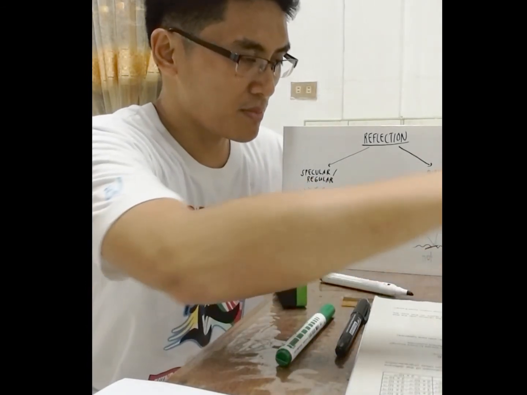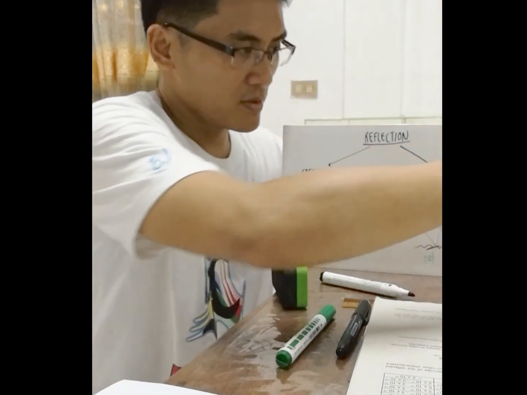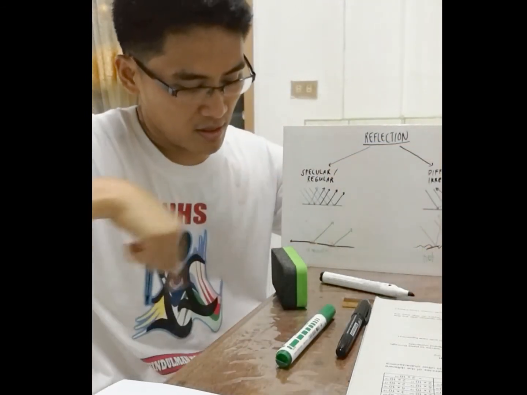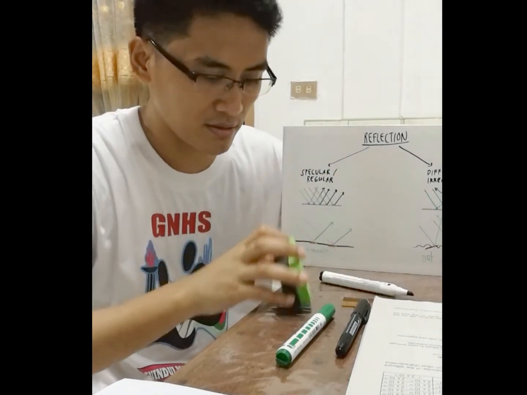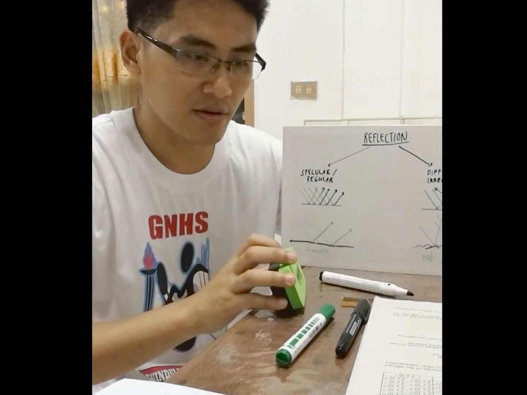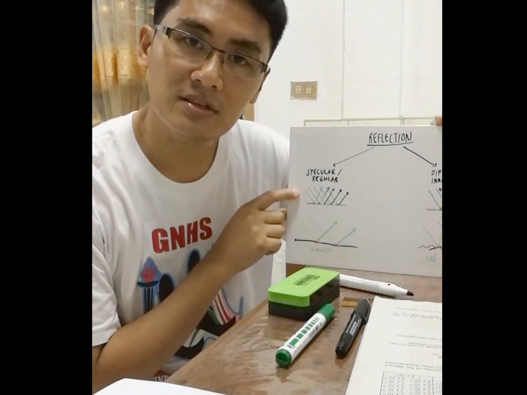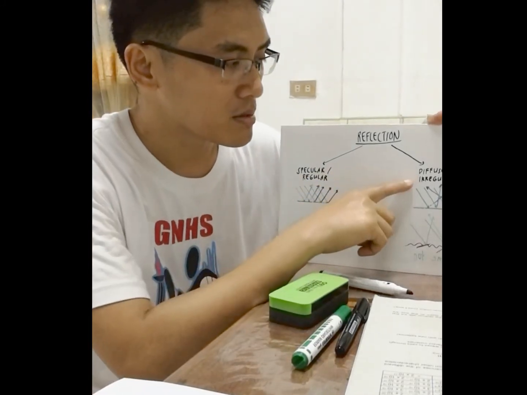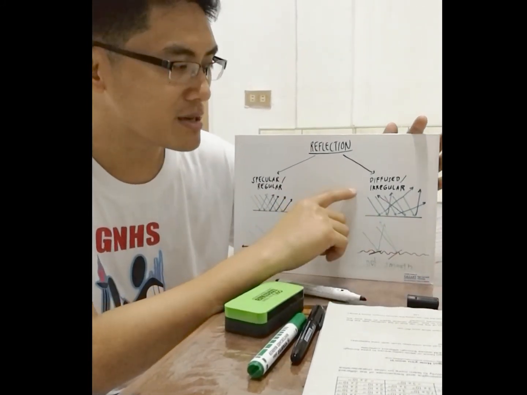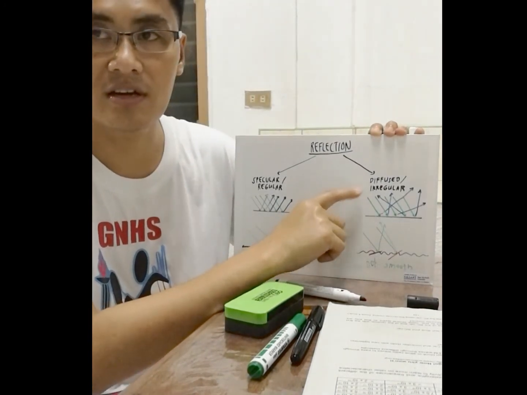But if a person is over here or over here, the light ray that they will see will be at this side, so they can't see the eraser. So again, specular or regular reflection is important in forming images in smooth surfaces such as mirrors, but as to our day-to-day experience of seeing things, it's because of diffused or irregular reflection.